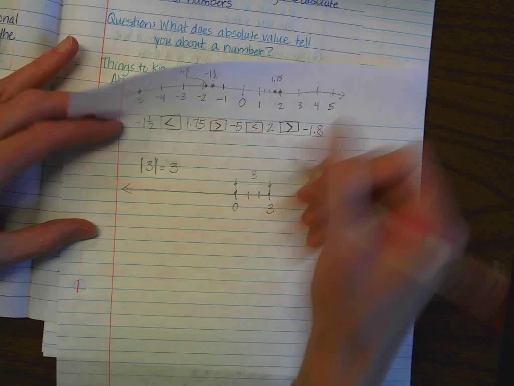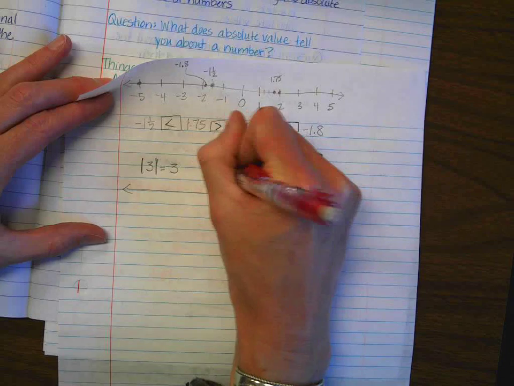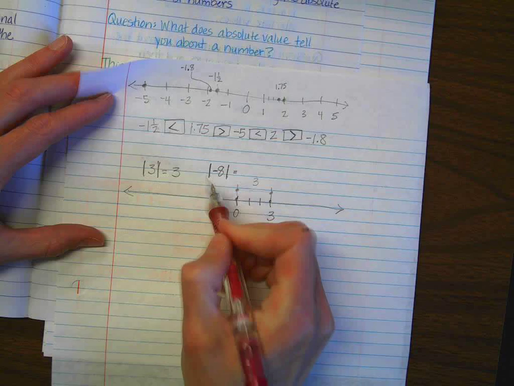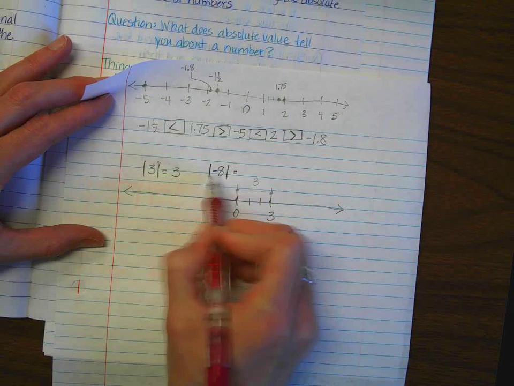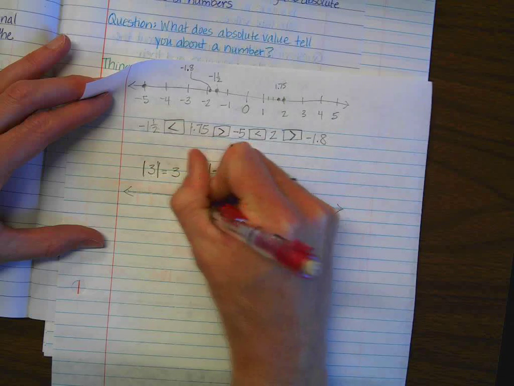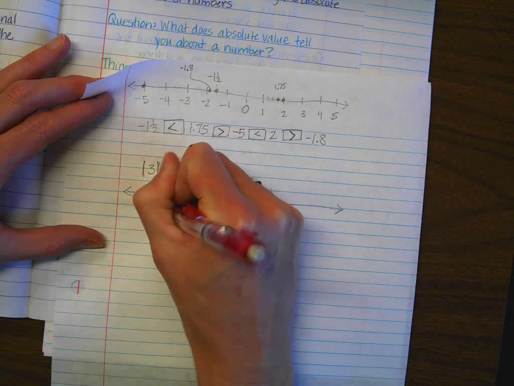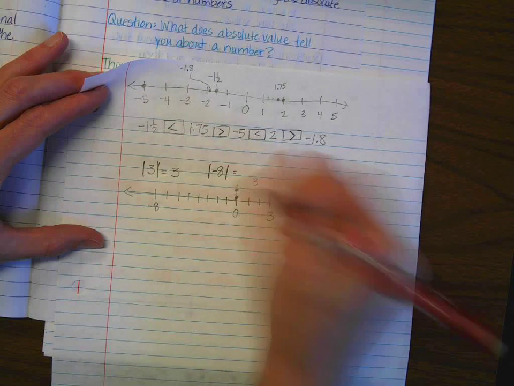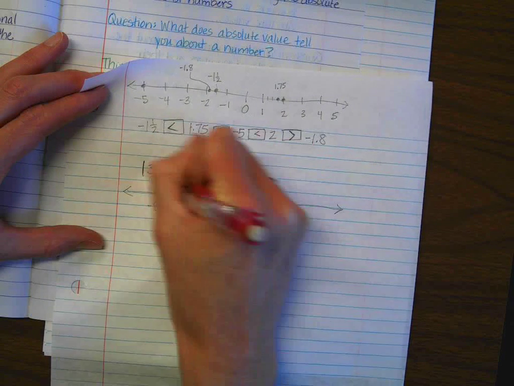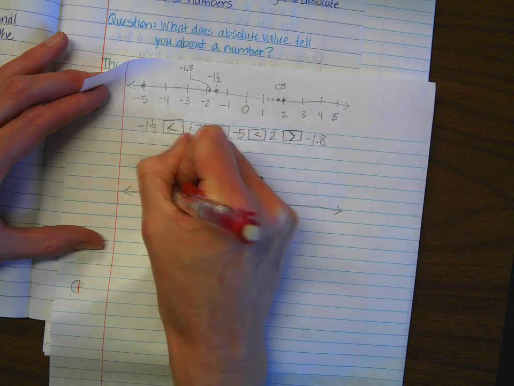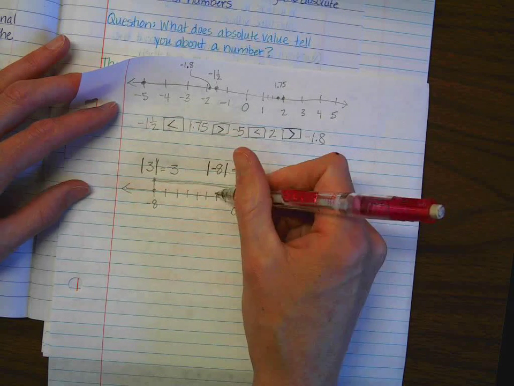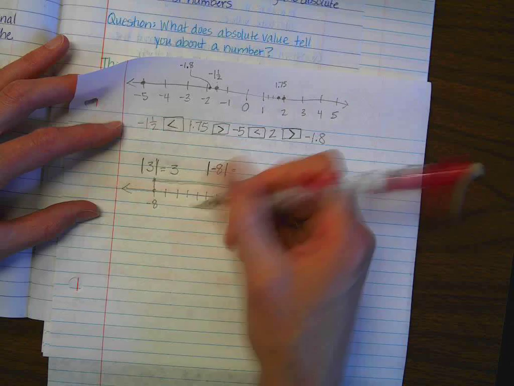The next one is -8. We can use our same number line to figure out the absolute value of -8. Remember, absolute value is the distance from 0. We go 1, 2, 3, 4, 5, 6, 7, 8. This happens to be -8. We want to find the distance between -8 and 0, and distance is always positive.